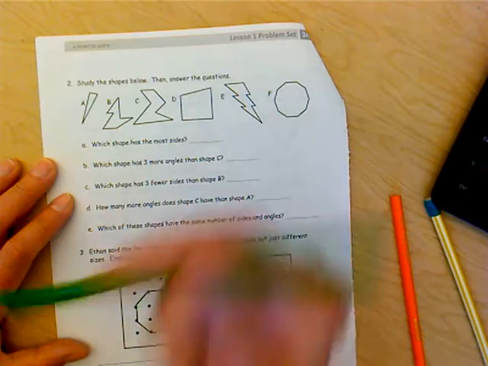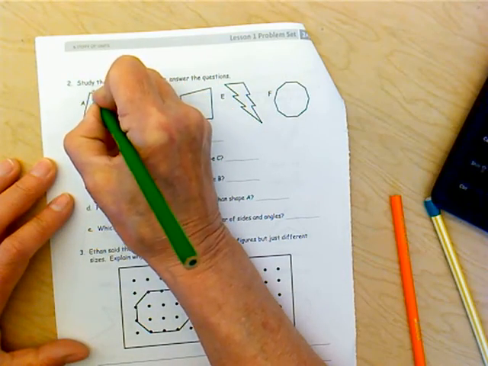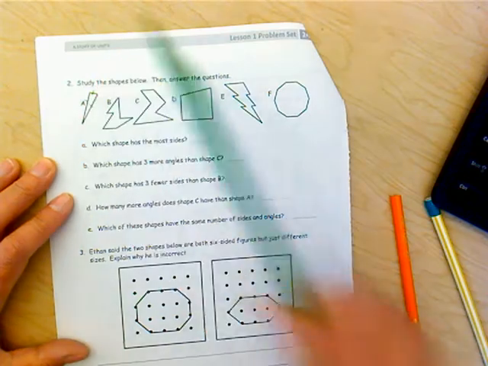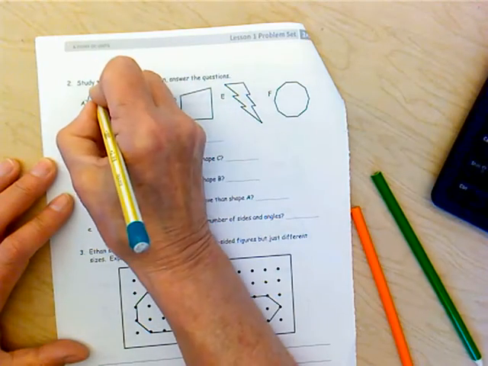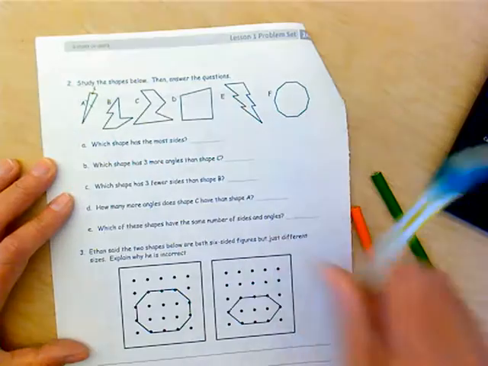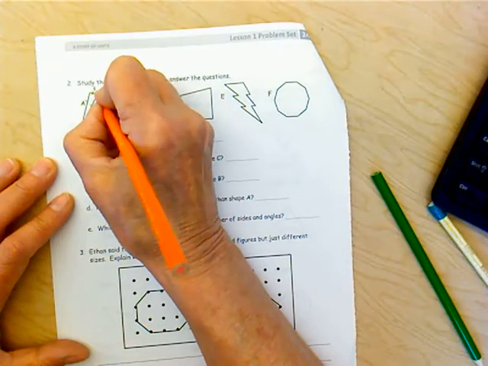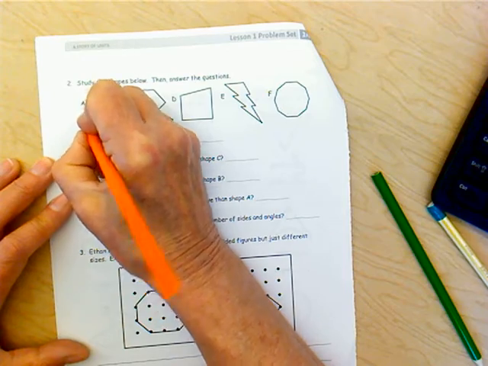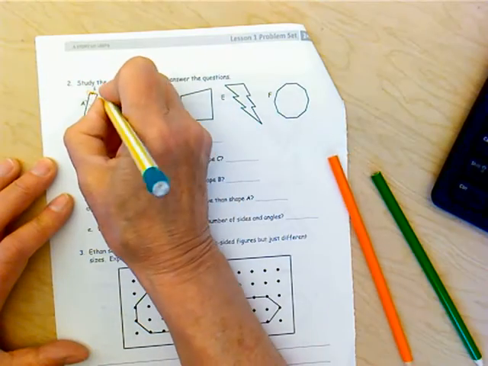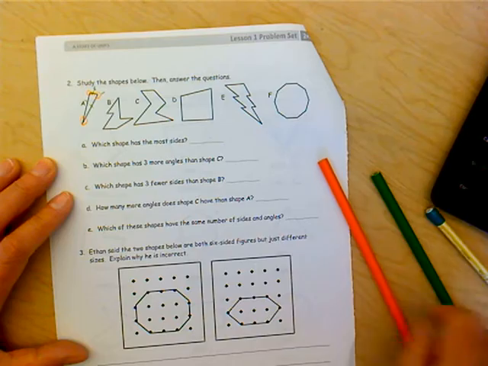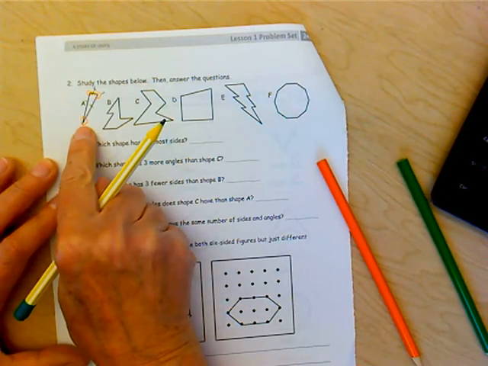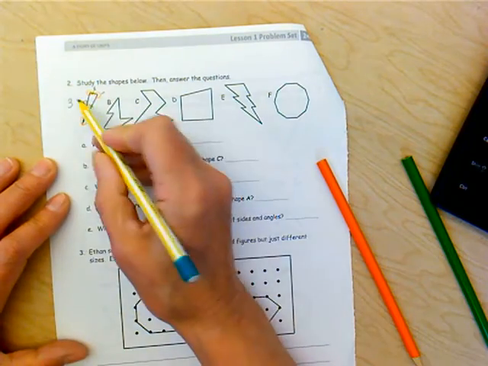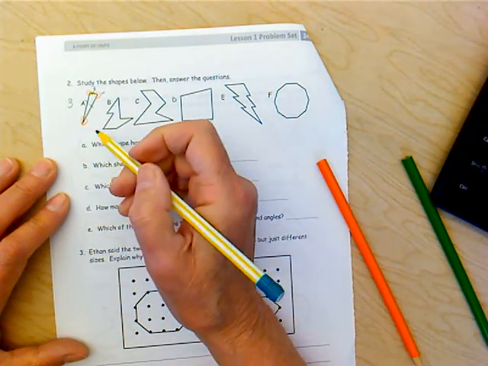In studying these shapes, you need to find out how many sides they have. That's why I'm using my green pencil and I'm counting. This has got 3 sides, and I'm going to circle my angles. Circling those angles, and I've got 3 angles. So I have 3 sides and 3 angles. I'm going to put 3 right here because it looks like they're having the same number of sides and angles.